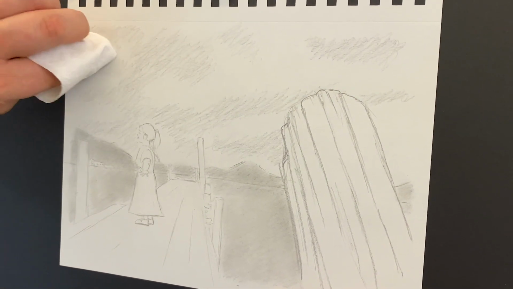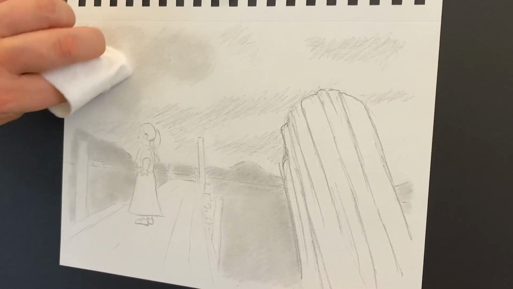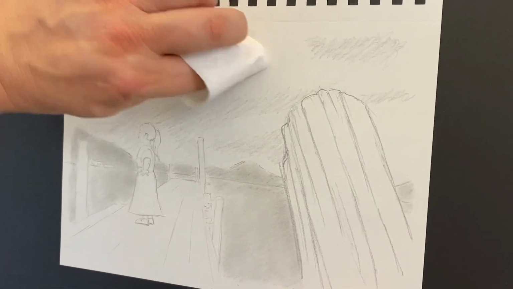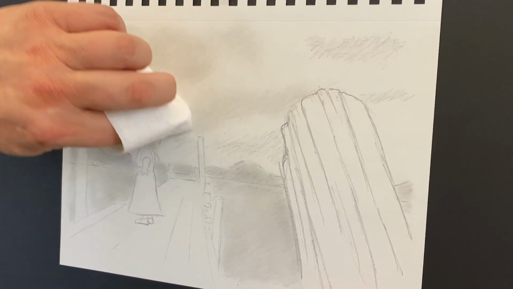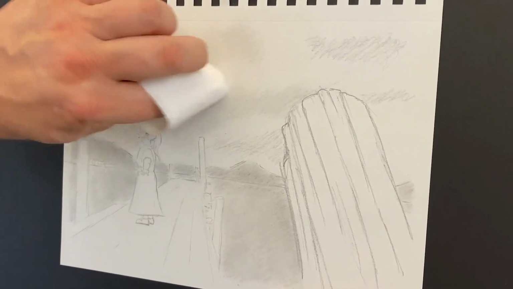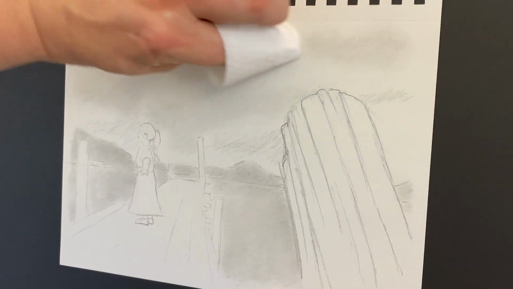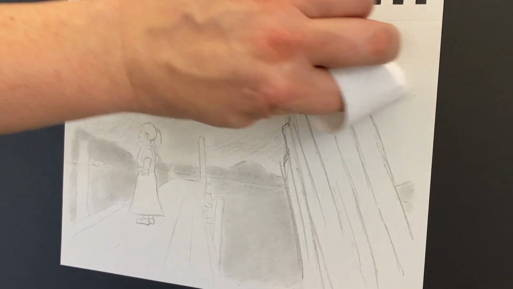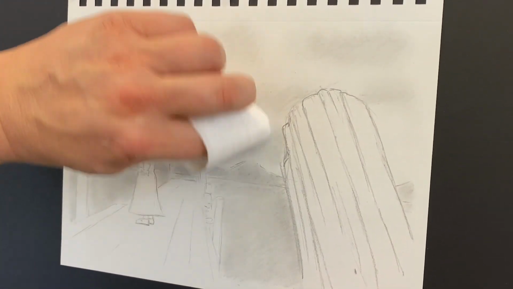So I find a clean spot on the napkin and I just continue up here in the sky, moving the napkin around in kind of a circular shape there to blend in that pencil that I had laid down, blend in the tone. And like I said before, I'm not too concerned about there being darker or lighter places. I just kind of blend it out as I go. At the end of this, if my drawing looks like a sketch, then that's a good thing because it is a sketch.